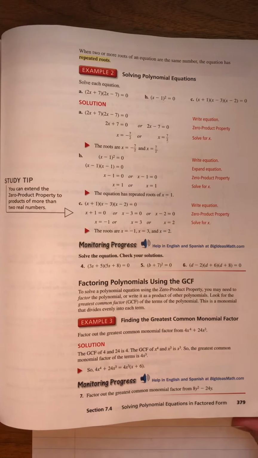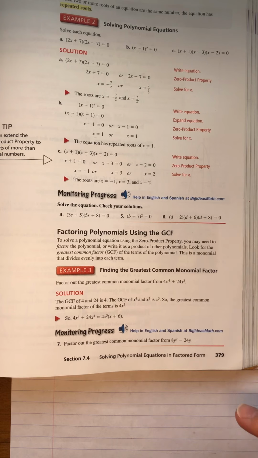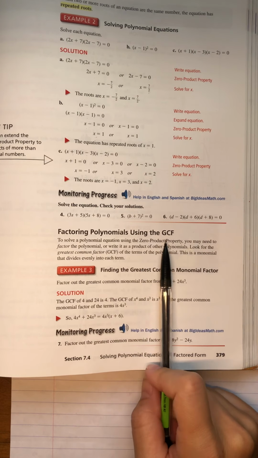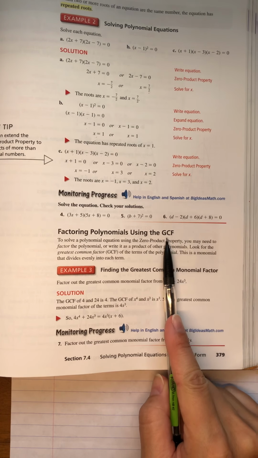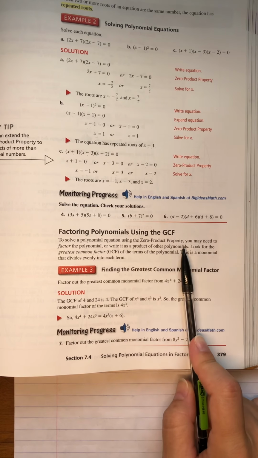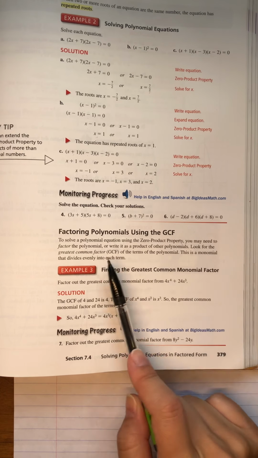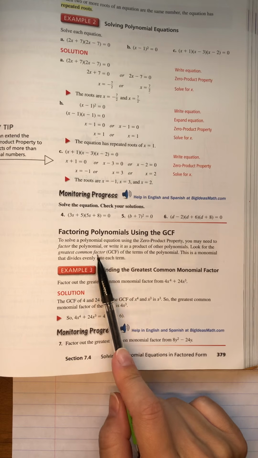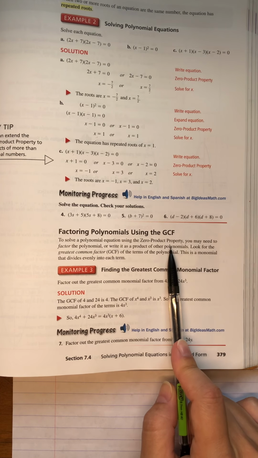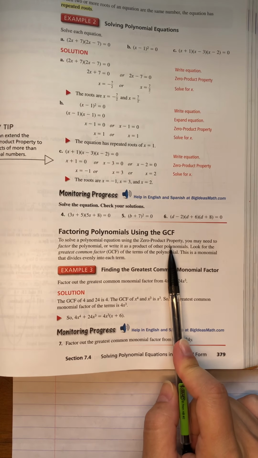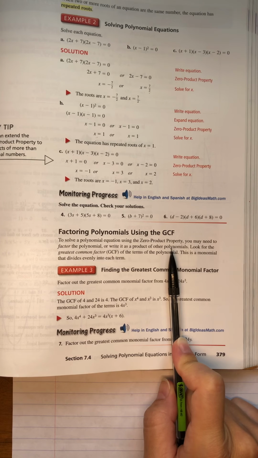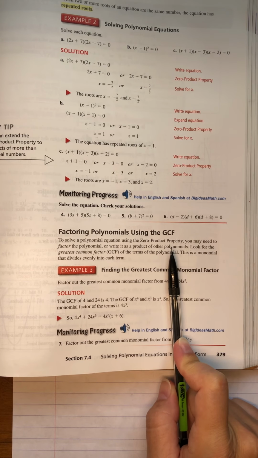Okay, we're going to take a look down here. We're going to start factoring our polynomials. The first way we're going to factor our polynomials is by using the greatest common factor, the GCF. So to solve a polynomial equation using the zero product property, you may need to factor the polynomial or write it as a product of other polynomials. So if our expression is in standard form rather than in factored form, we're going to have to factor it to make it in factored form.